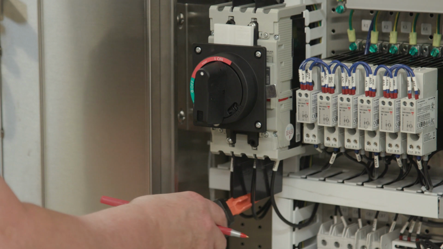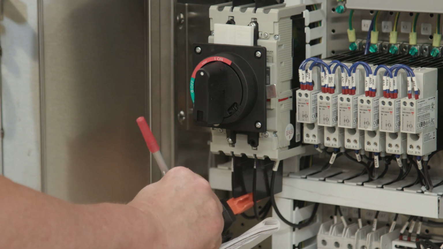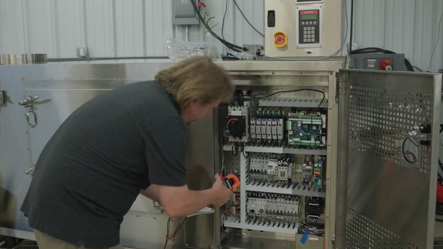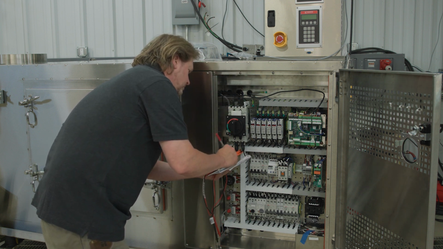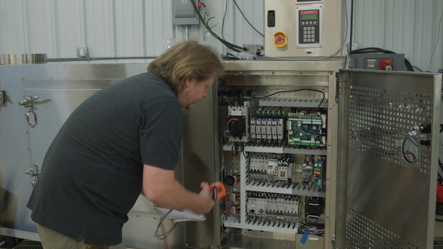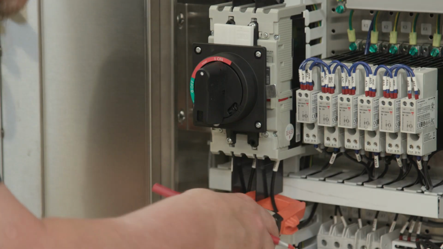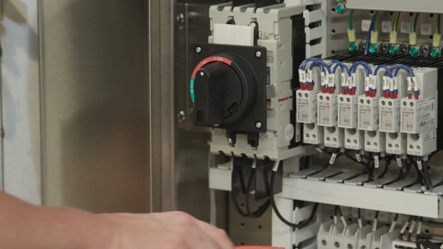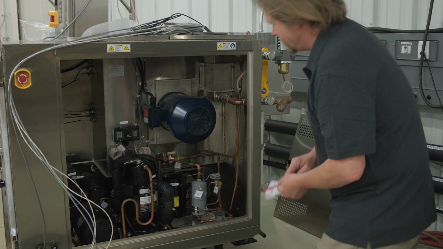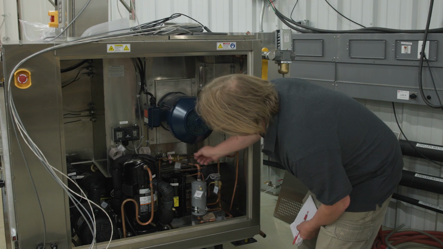Line amps number 1. Using a multimeter, check and record the main line current for each phase, if it is a 3-phase power supply. Verify the hot gas bypass valve operation.